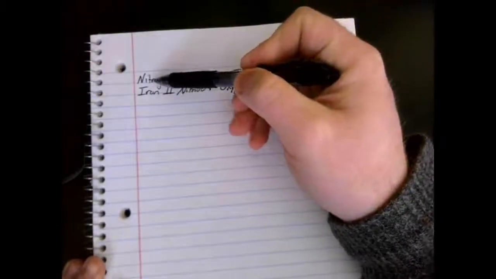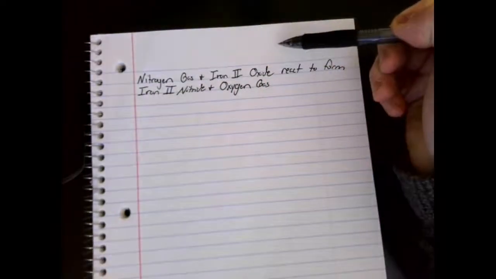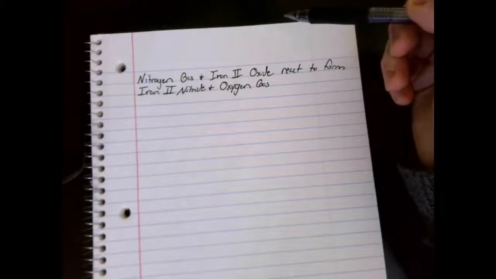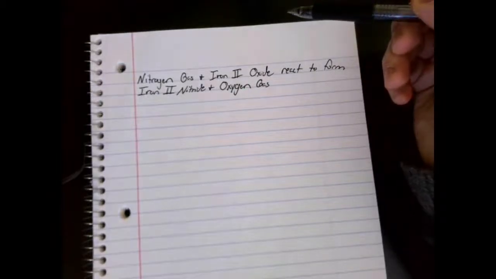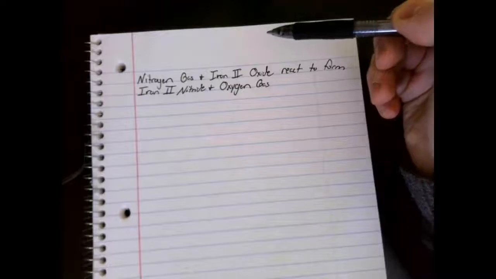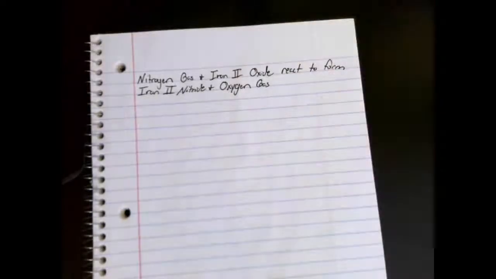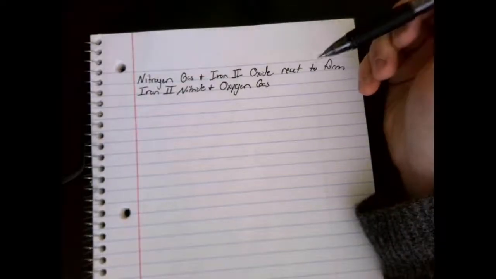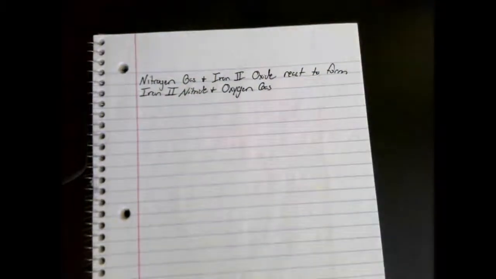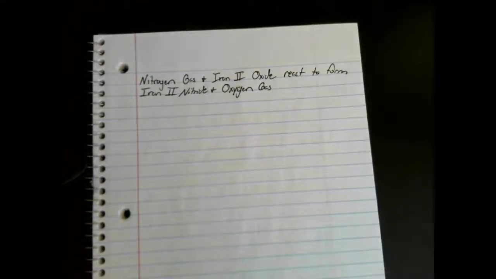So, again, our equation was nitrogen gas and iron 2 oxide react to form iron 2 nitride and oxygen gas. Now, one of the first hints that you're going to want to use to help you out in this is figuring out what is going to be on the left side and what is going to be on the right side.